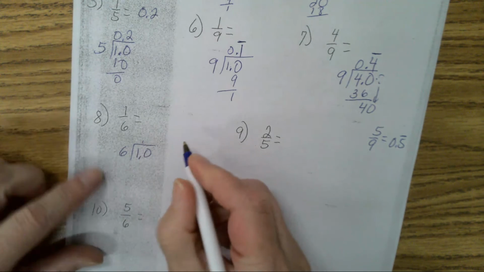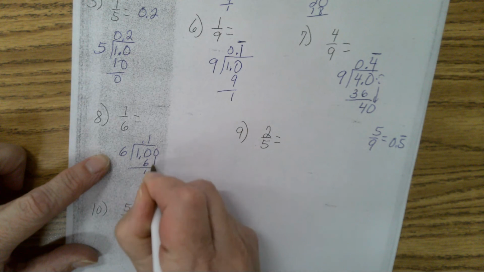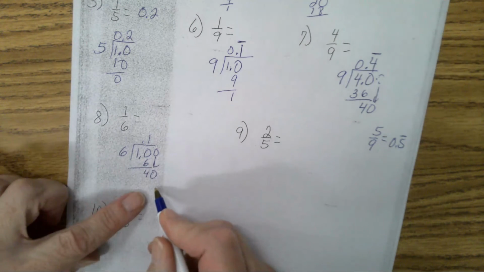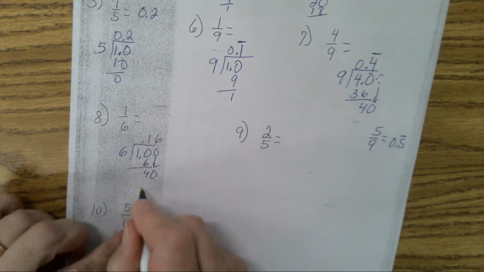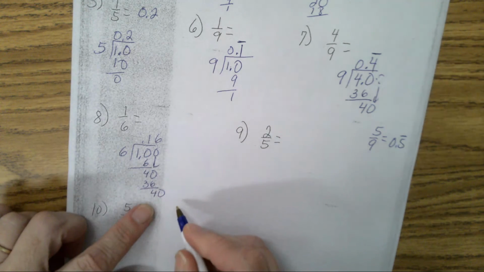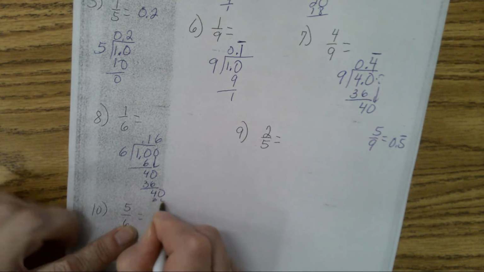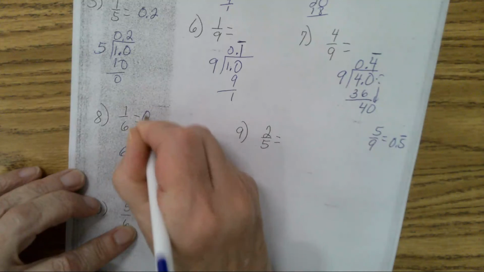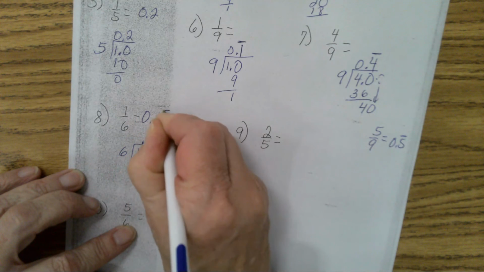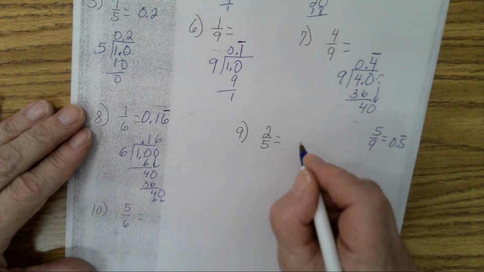Okay, 1/6. 1 divided by 6. 6 goes into that 0 times. Add a decimal point and a 0. Bring it down. 6 will go into 10 once. Subtract. Add a 0. 6 will go into 40 6 times. 36. Subtract. And what's going to repeat? The 1 and the 6 or just the 6? Just the 6. So it's 0.16 with the bar only over the 6 because the only thing that's going to repeat is the 6.